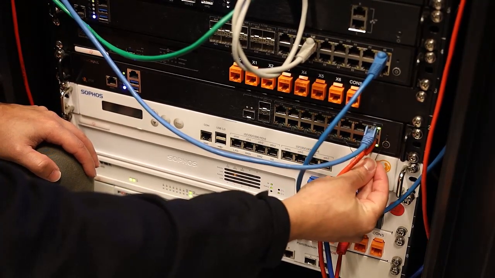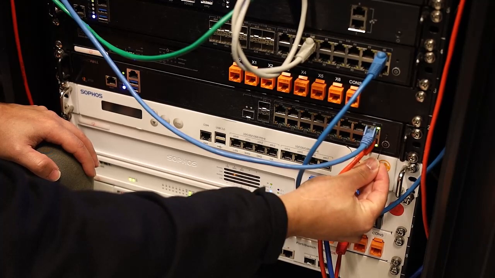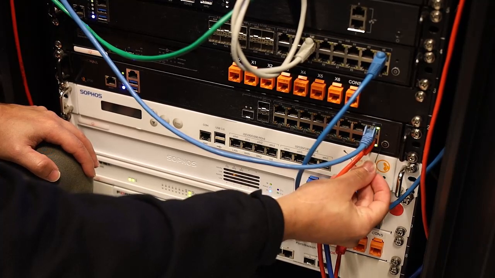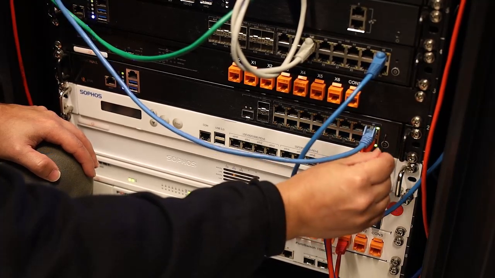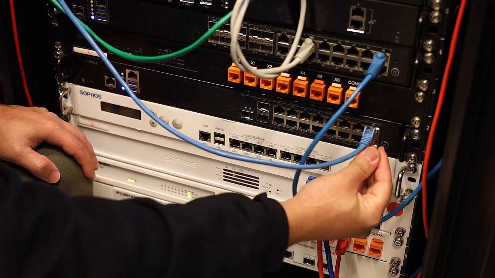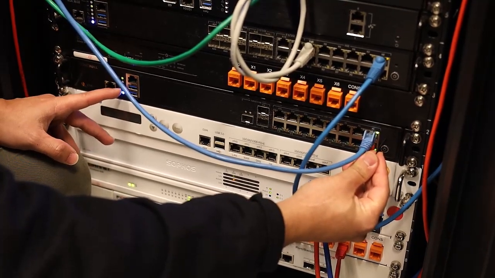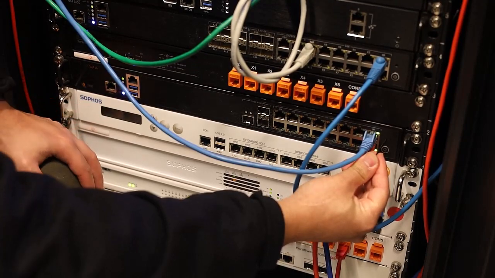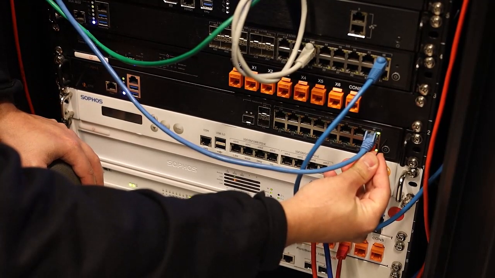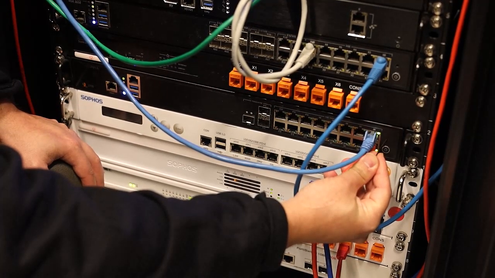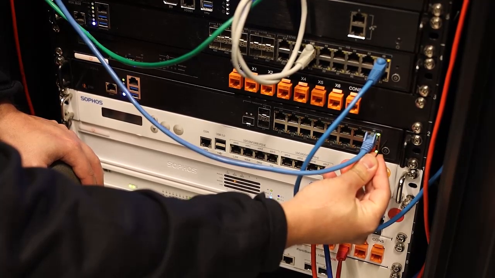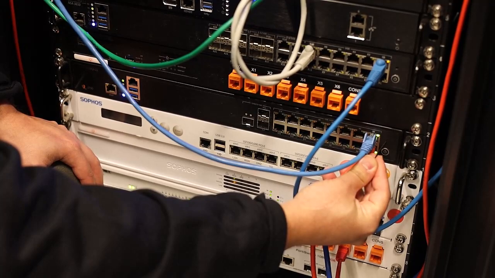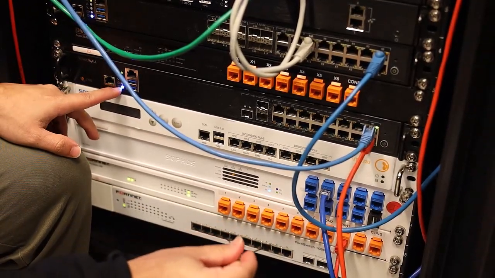You will need to use a narrow, straight object like a straightened paper clip to press the Safe Mode button. On a TZ, press and hold the Safe Mode button for approximately 60 seconds. On NSsp 13700s or NSa series appliances, press the button, but you do not need to hold it down. The test wrench LED light starts blinking when the appliance has rebooted into Safe Mode.